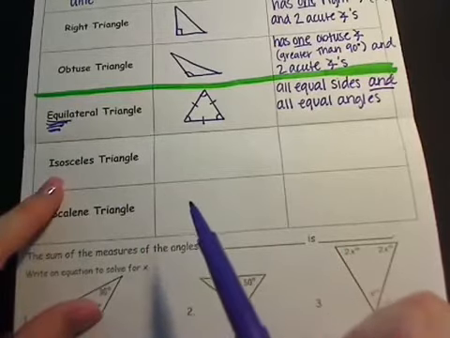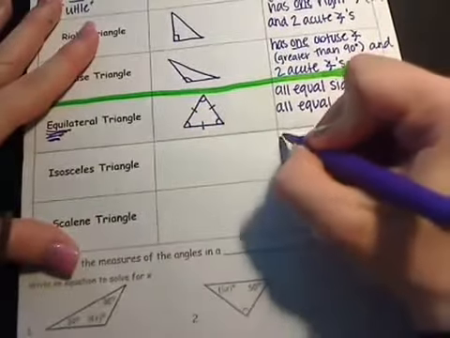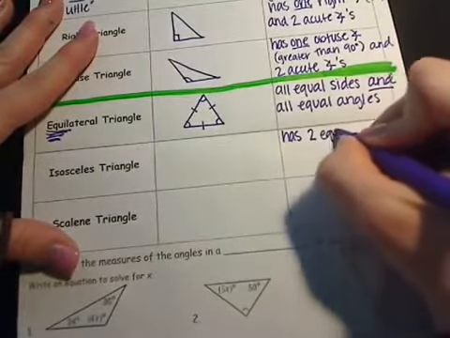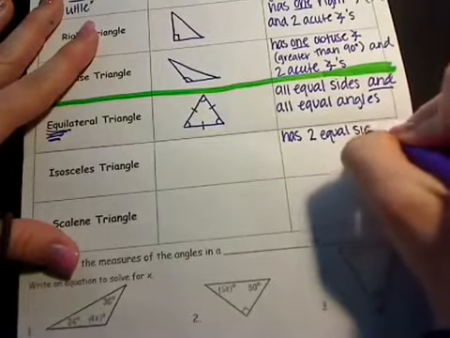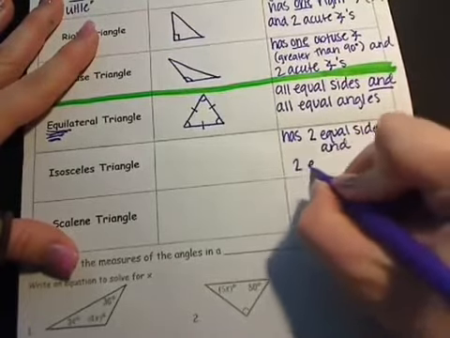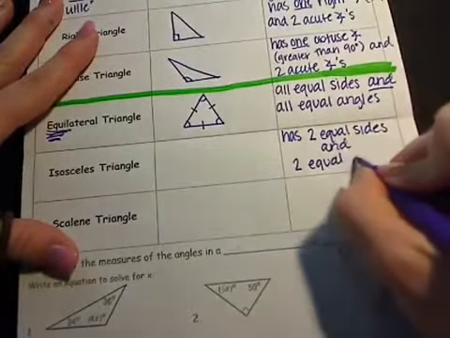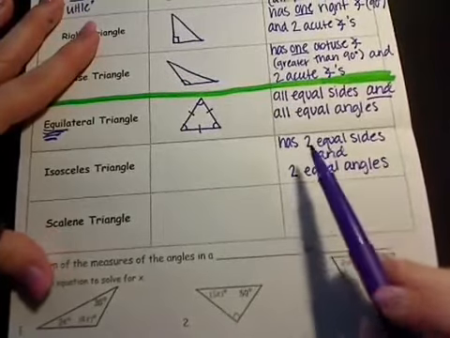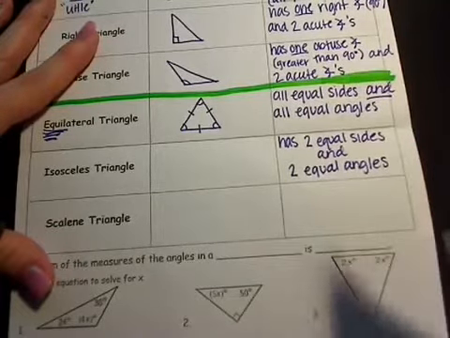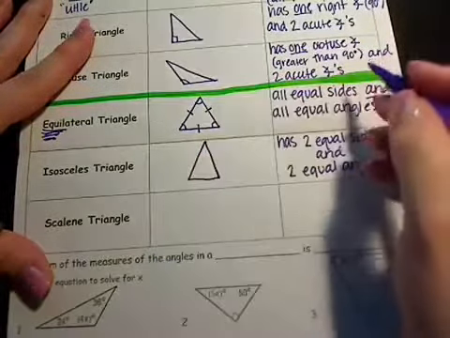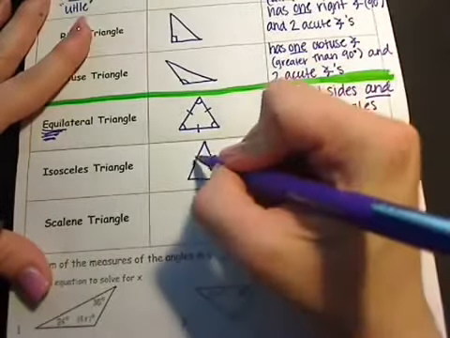An isosceles triangle has two equal sides and two equal angles. So if I were going to draw an isosceles triangle, it would look like this.